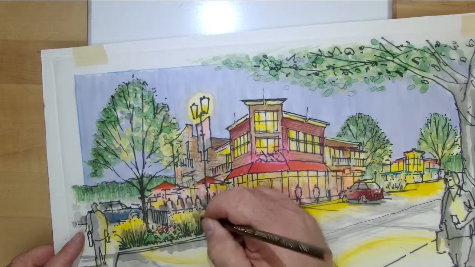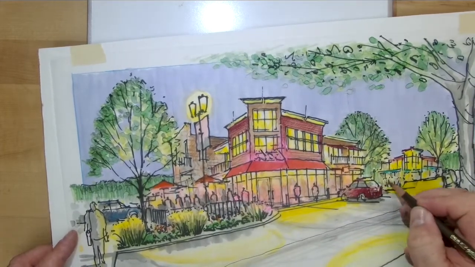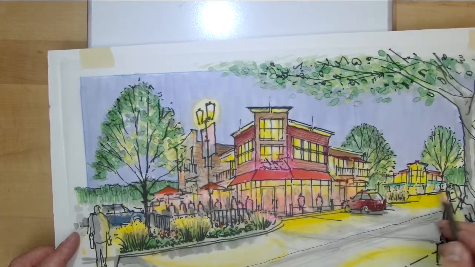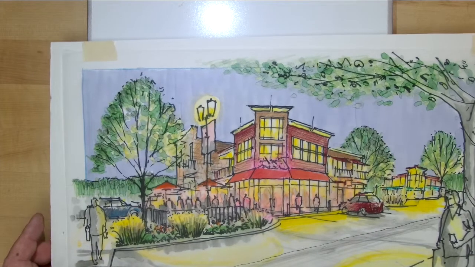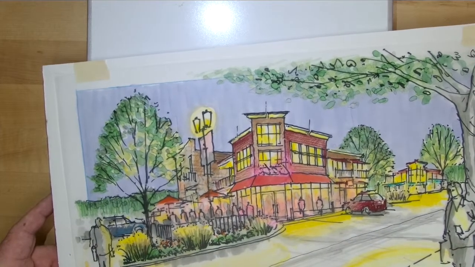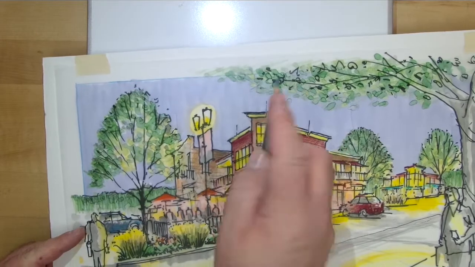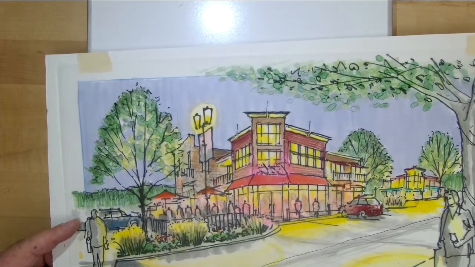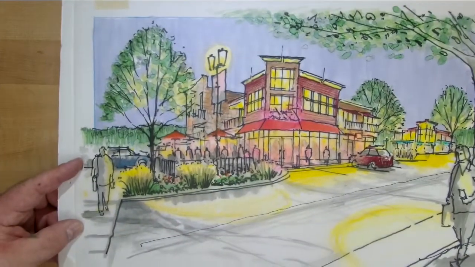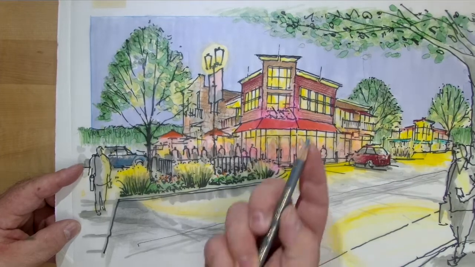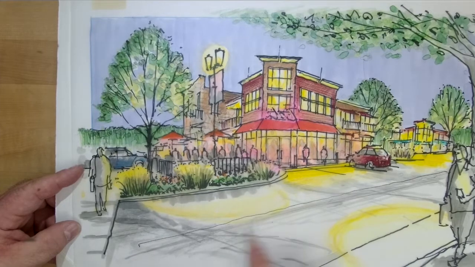Grasses, wonderful textures. Grays can work, start to soften this foreground now. This is the five finger grip. So I'm using the side of the lead. This is the five finger grip. I'm getting the side of the barrel and I'm softening.